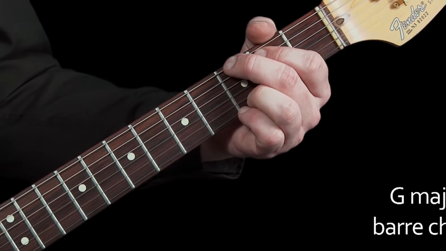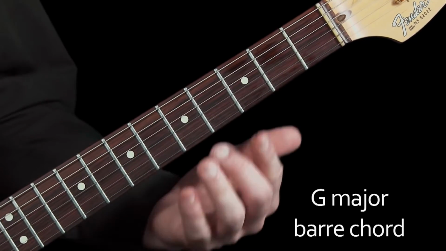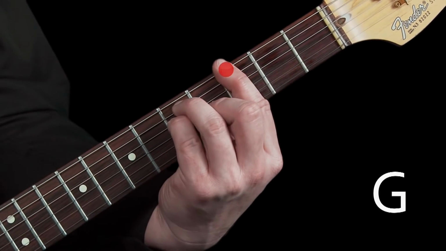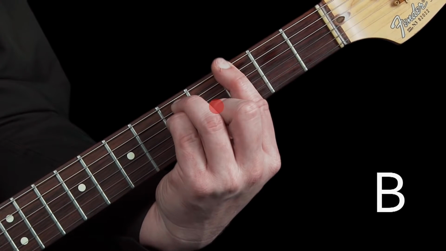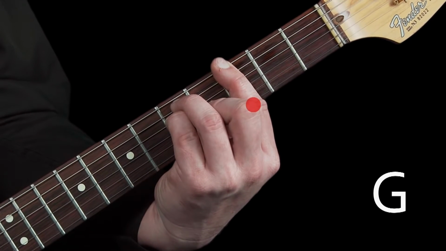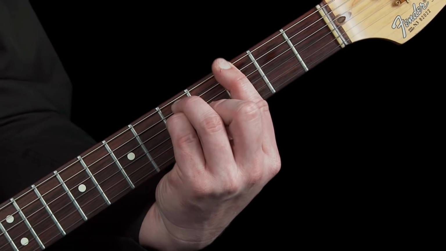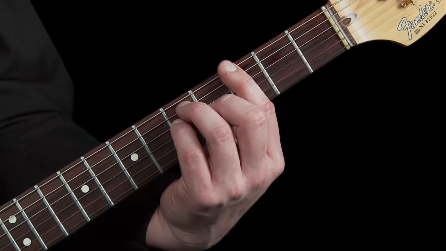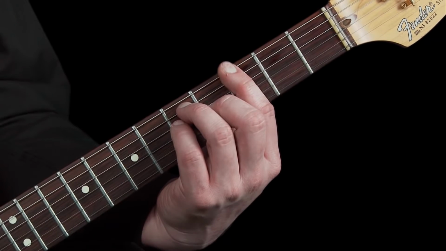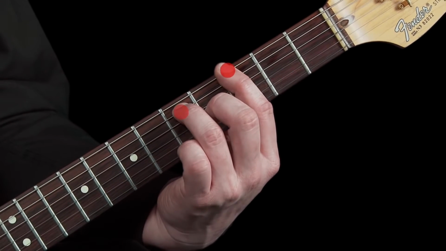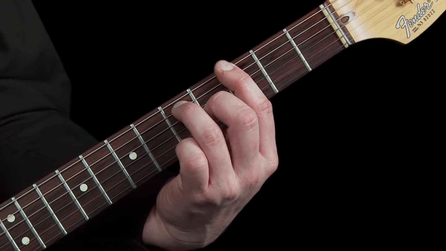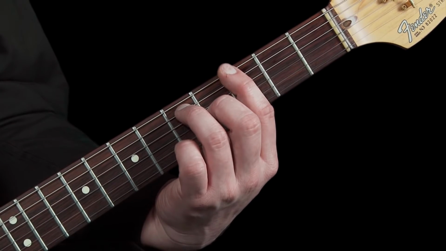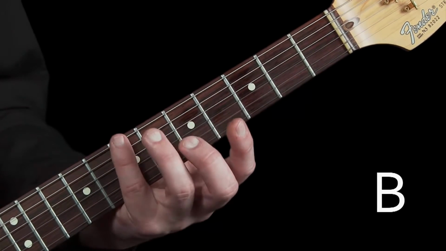Now if we try this with the G major bar chord, we have the notes of G, D, G, B, D, and G. This time we're missing the B note between G on the bottom string and the D note on the 5th string, and as before, if we want to play the full arpeggio of G major, we need to include this note. We can do this by playing the note of B at the 7th fret on the bottom string.